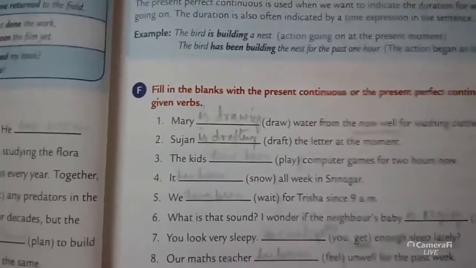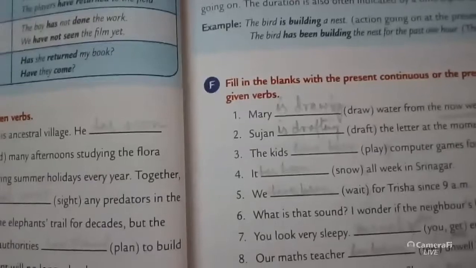So, expressing the present, the revision is completed. Then turn to page number 54. Expressing the past.